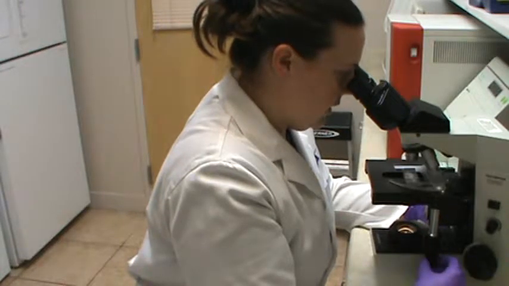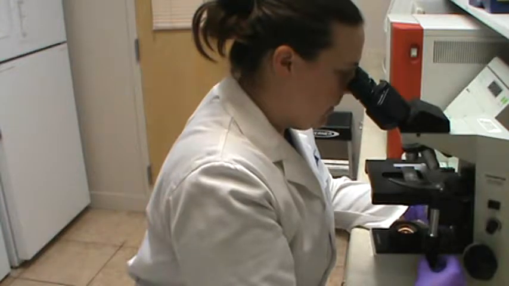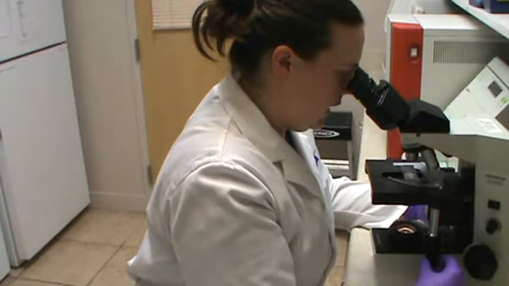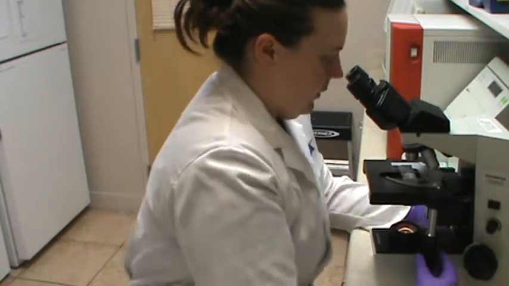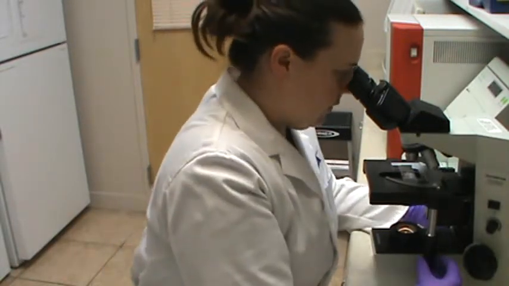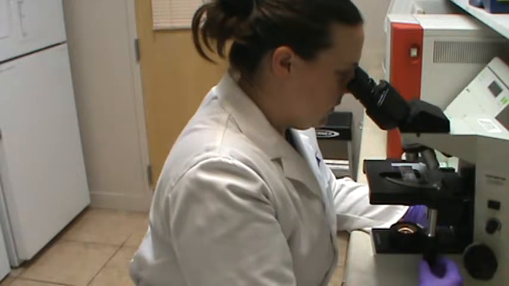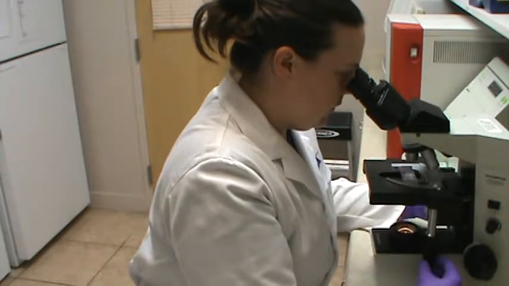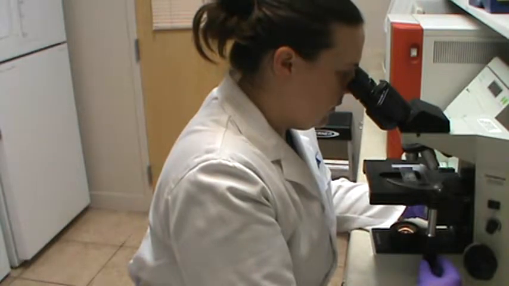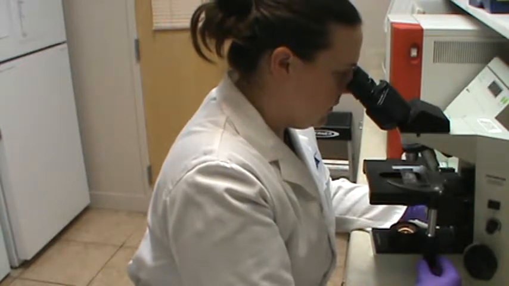A couple red blood cells, which will be expected because we did get a little bit of capillary blood when we were doing our scraping. A little bit of debris. So far I'm not seeing any parasites. We're going to go up, and we're going to go from right to left. Fine tune it a little bit. And just some more epithelial cells.